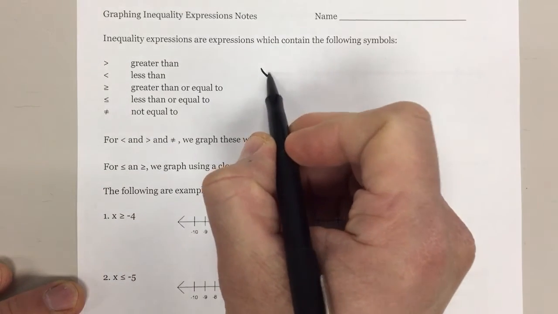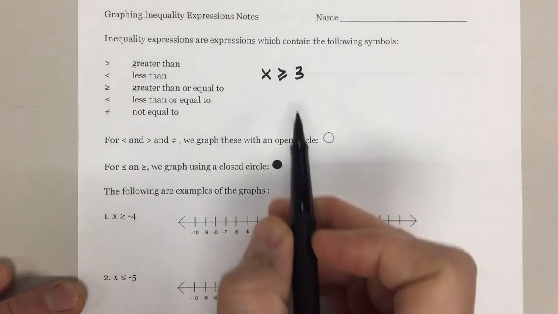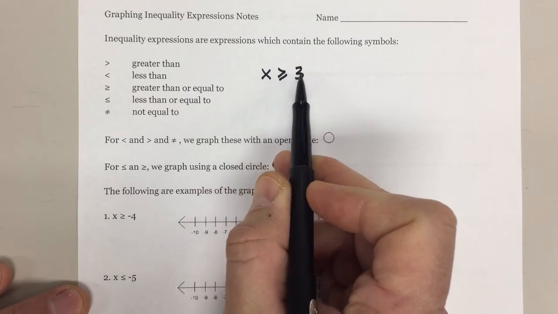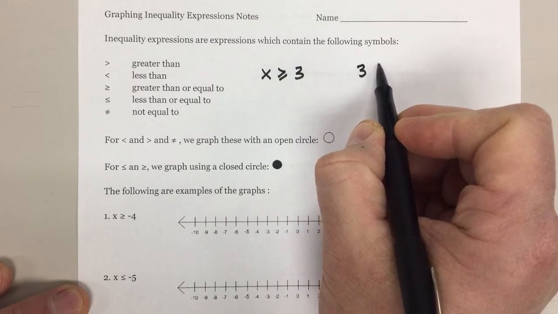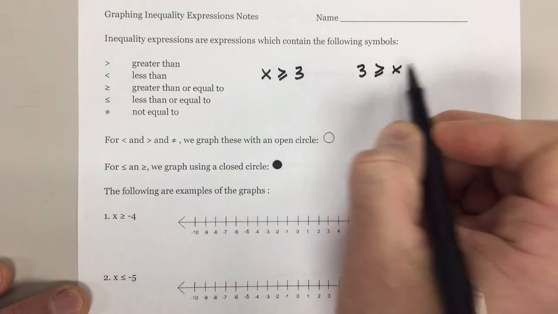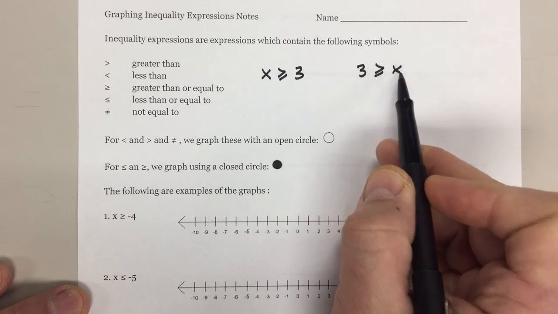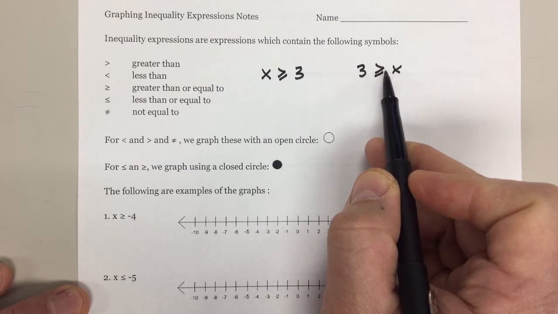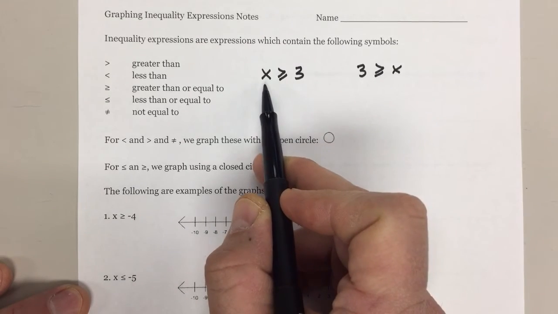These are always read from the direction of the variable. So in this case, we would read this as x is greater than or equal to 3. If the x is on the right-hand side, we still read from the variable. We would read this expression, x is less than or equal to 3. So it always begins from the variable side.